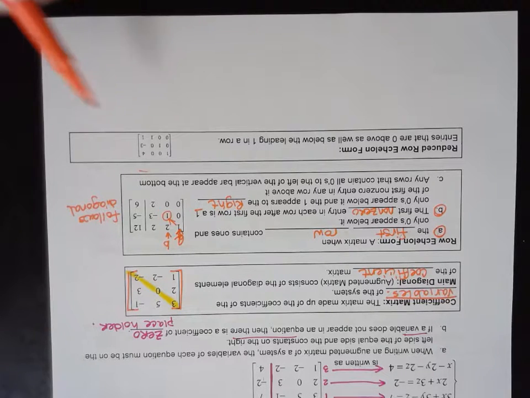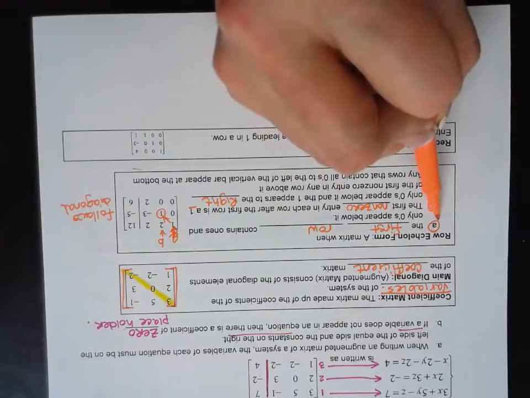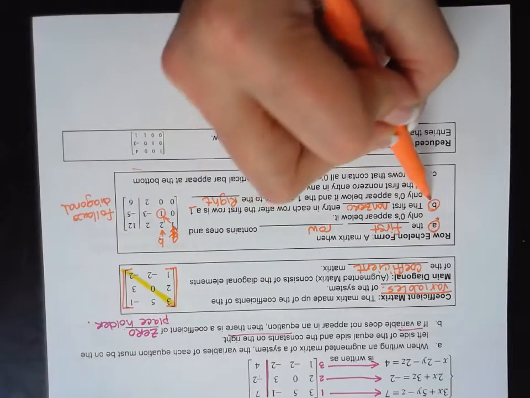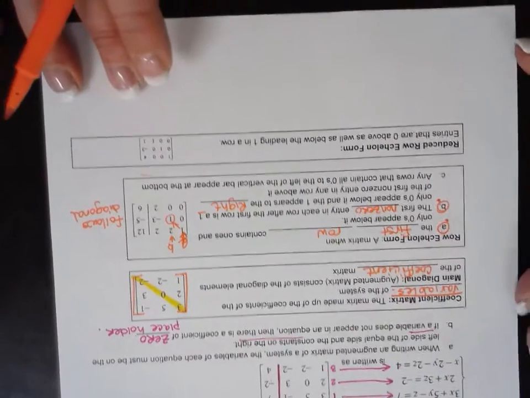Okay? What did you write about? This is A meaning this part, and then that's following that. Okay?